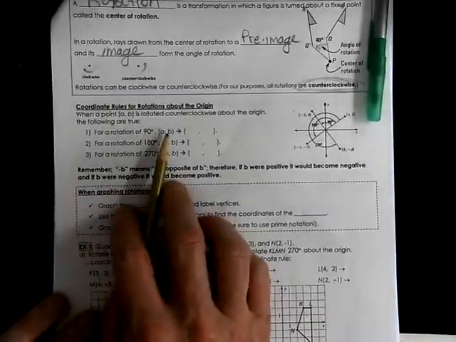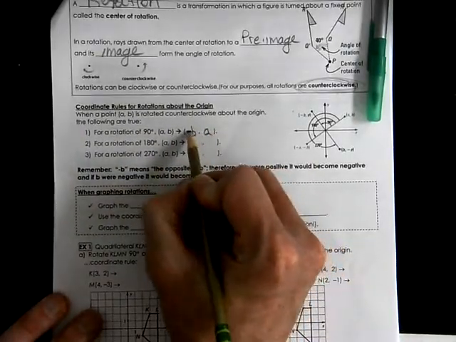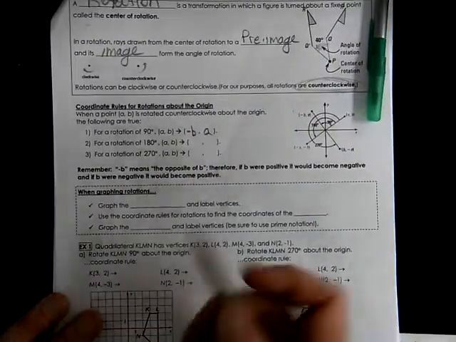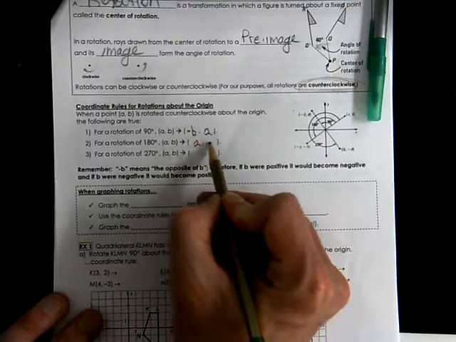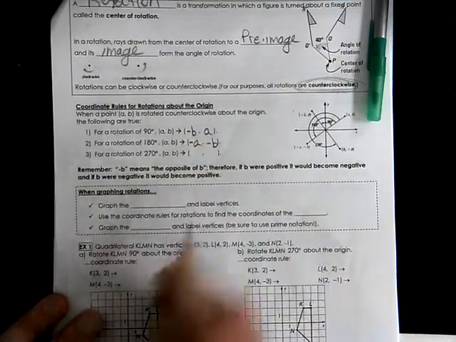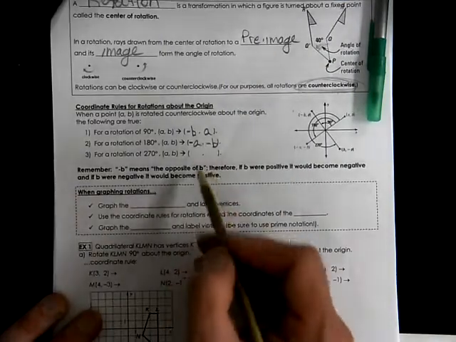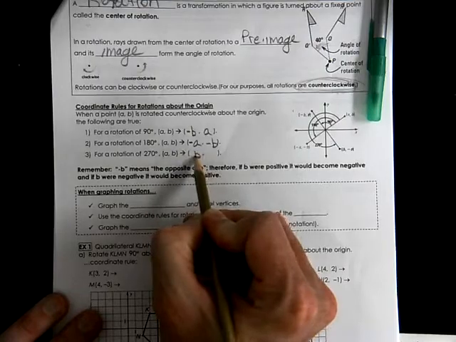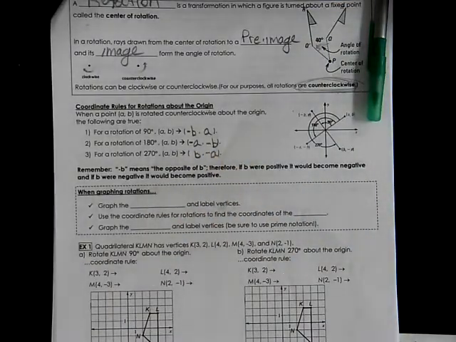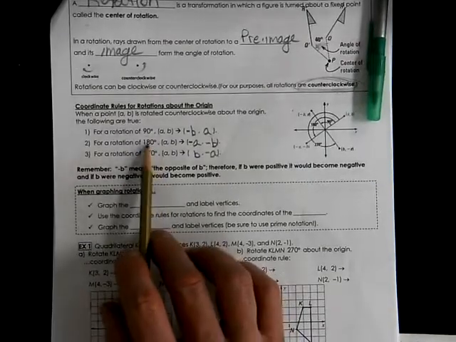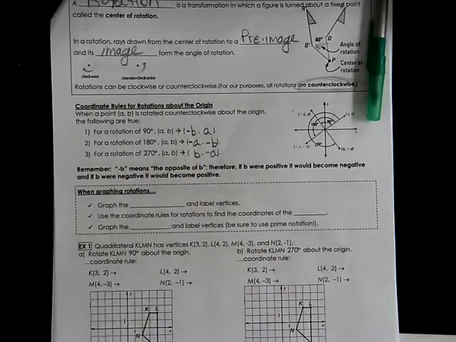The 90-degree rotation was to switch and change the sign on the left. Another 90-degree rotation was to switch them again and change the sign on the left. So that was the negative negative. And then switch them again and change the sign on the left. Those are 90-degree rotations. So now you can go straight to 180 or you can go straight to 270 by using these patterns.